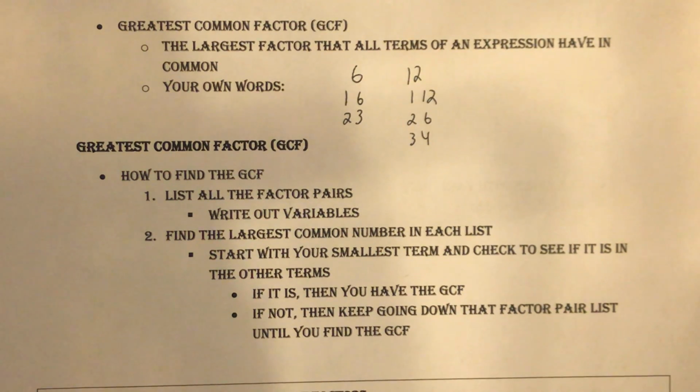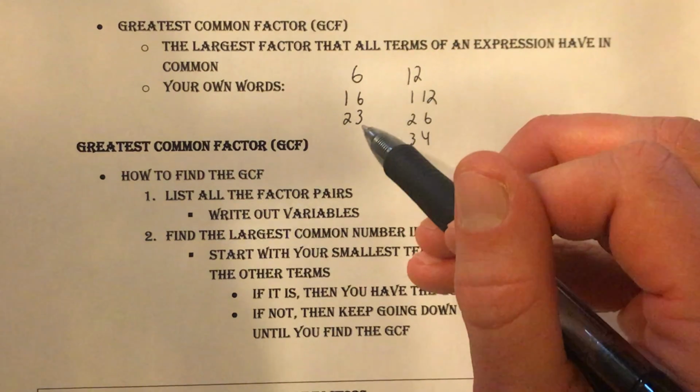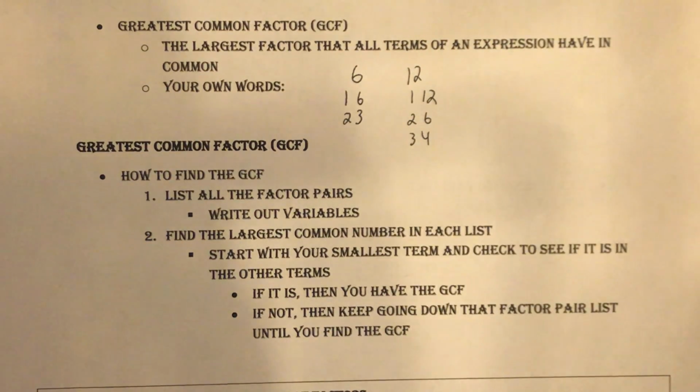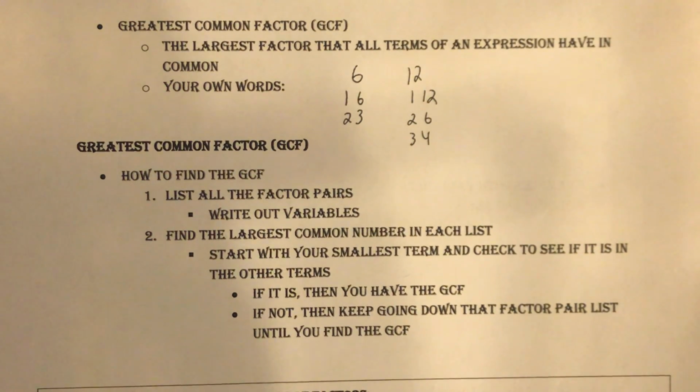So we're going to start with your smallest term, so the smallest number. We're going to use that number itself and check. Well, if 6 hadn't been there, then we would go down to 3 and we would check until we found that common number. Now, if it is in the list like we just talked about, then there's your GCF. That makes it simple. If it's not, then we just keep going down that factor pair list until we find the GCF. So we'd go 6, 3, 2, 1, all the way down. So that's the process that we're going to use to figure out our greatest common factor.